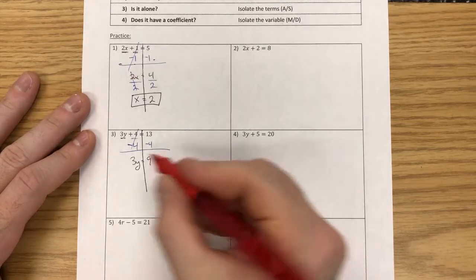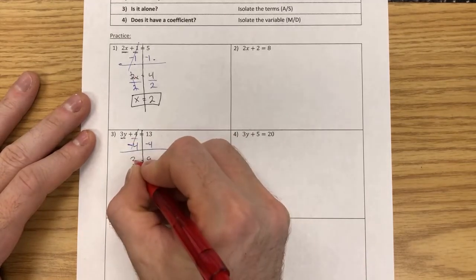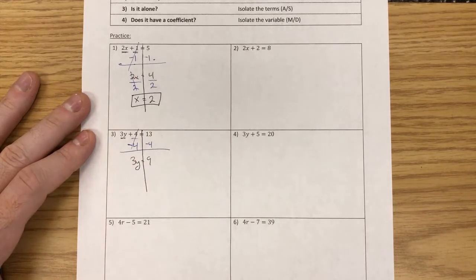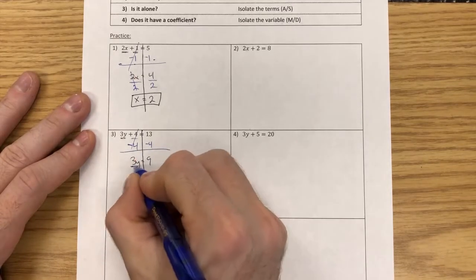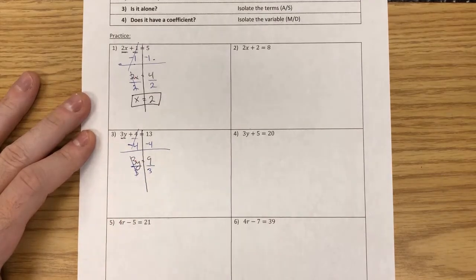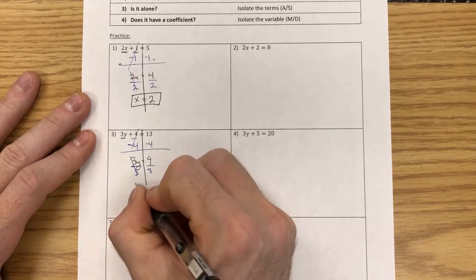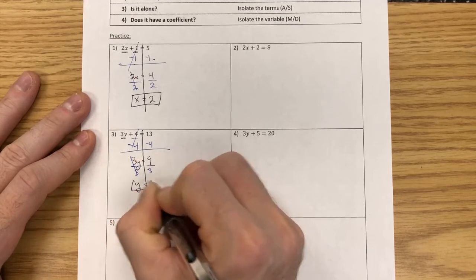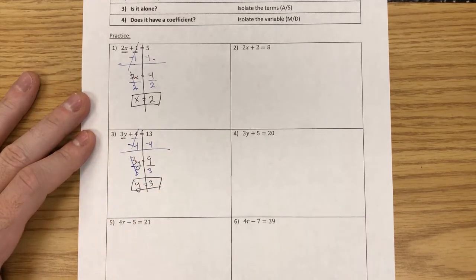The second thing that I do is I know that the 3 and the y, because I don't see a symbol, it must be multiplication. And the way that we undo multiplication is via division, which is going to cancel itself out. So I know y is equal to 3. Boom.